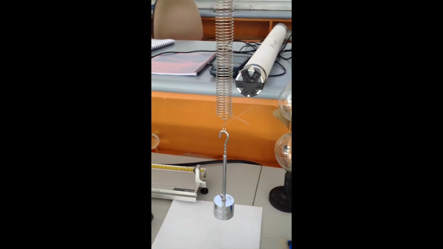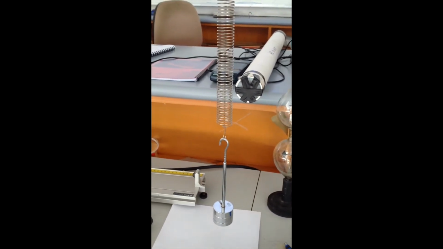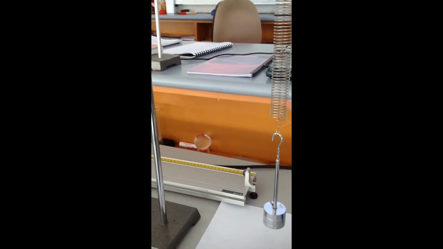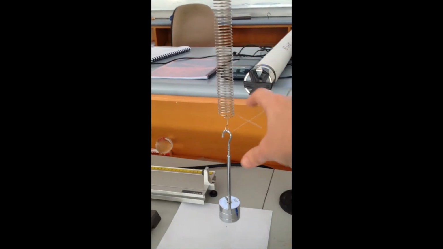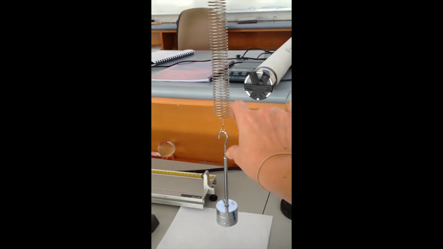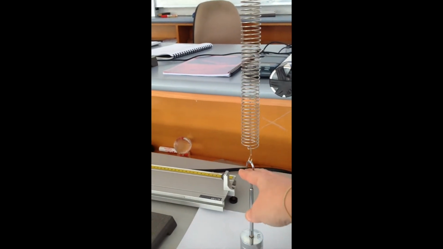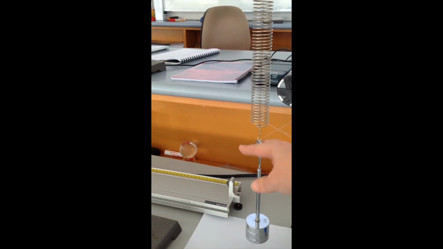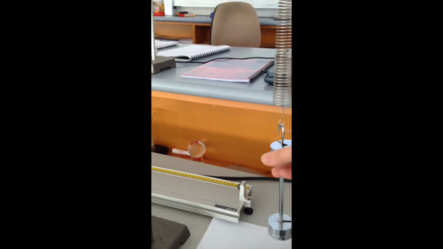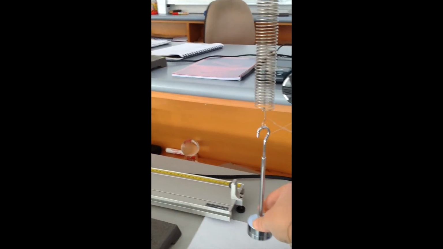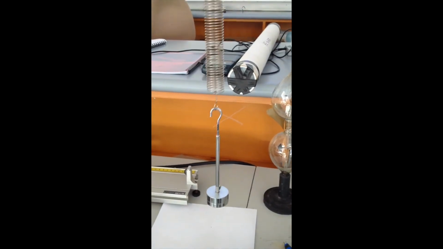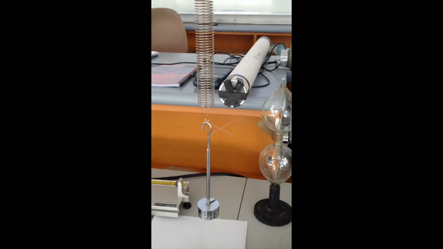Now remember, be very clear about what you're talking about when you mean extension. So here's our spring just about sitting at its equilibrium position. What you're measuring is the distance past that equilibrium position that you're going to pull your mass down by. That's what you're measuring when you're measuring extension. Obviously this length is going to change depending on how much mass you've got on there, but the extension that you pull it through is obviously going to be the same, hopefully, each time.